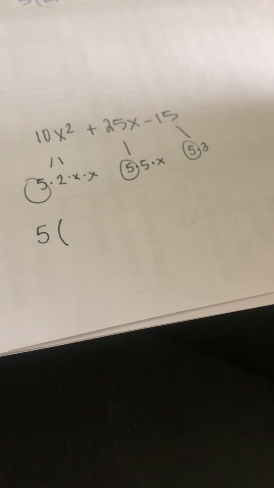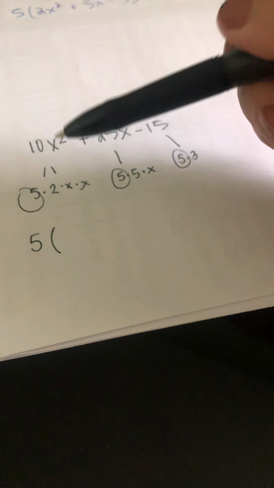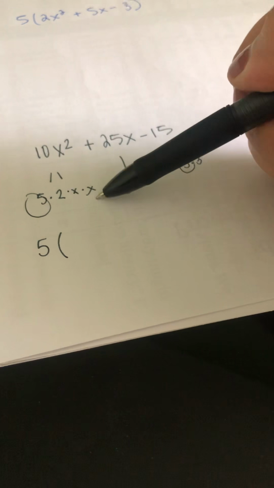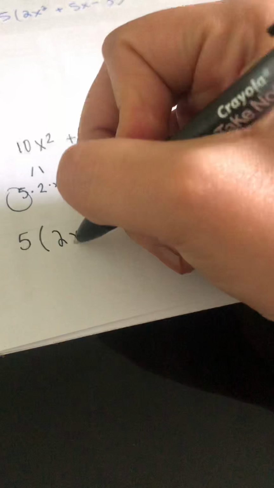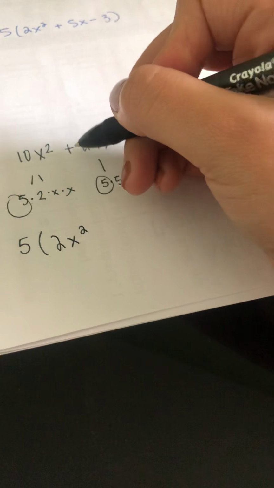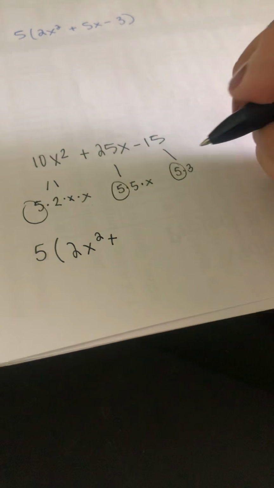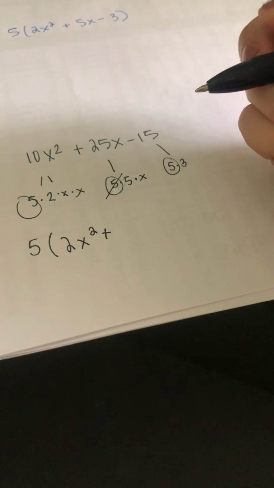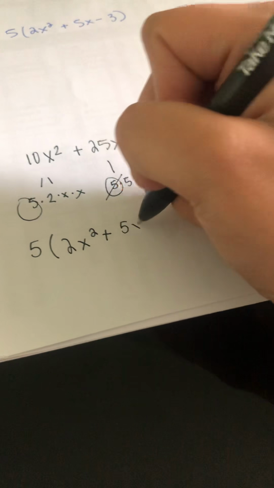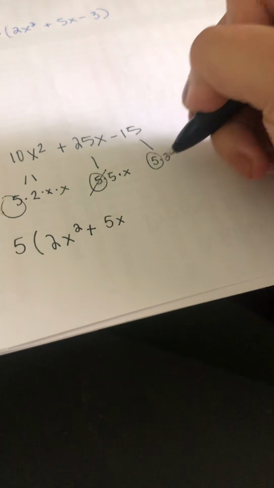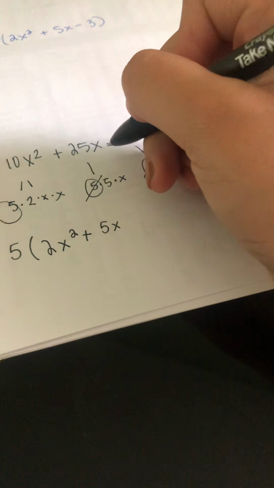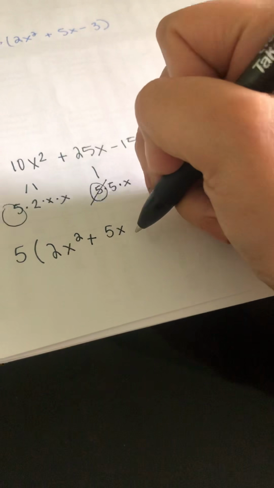And what you're going to be left over is whatever you have. So 2 and 2 x's, that would be 2x squared. We would keep this sign that we have here, so I'm going to put a plus. And then we already took this one out, so I'm left over with 5x. And then we also took this one out, so I'm left over with, I'm going to keep this sign, okay? So minus 3.